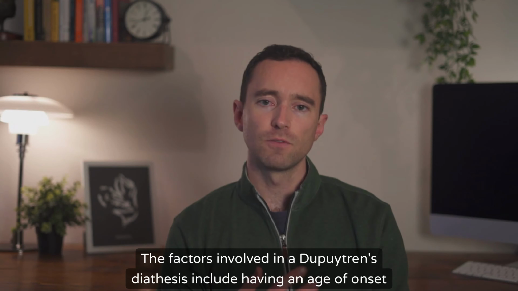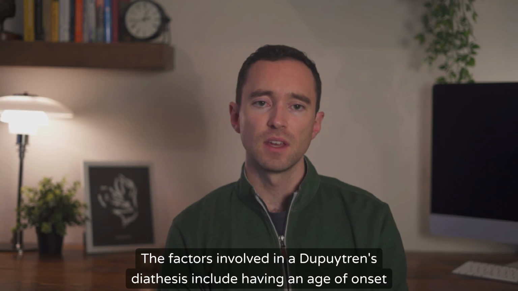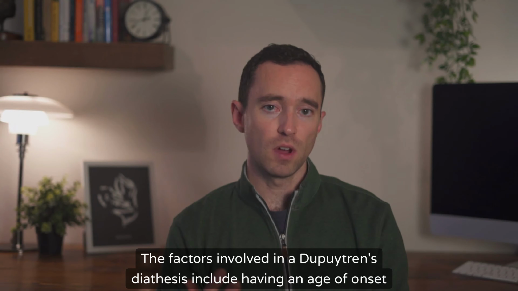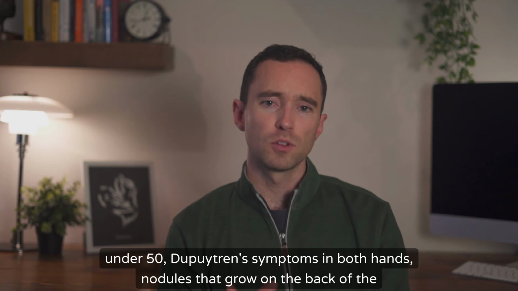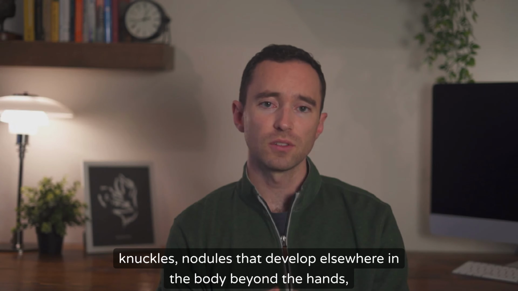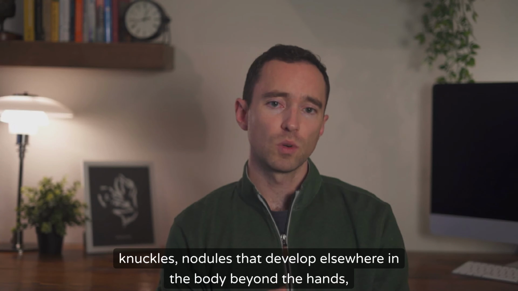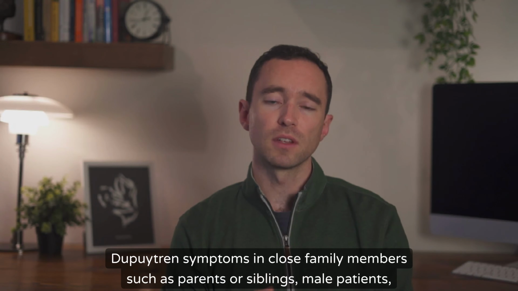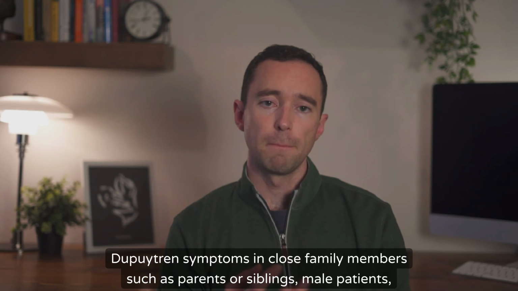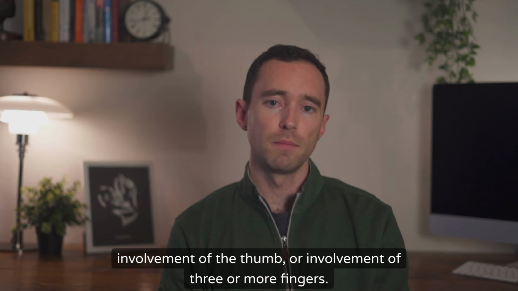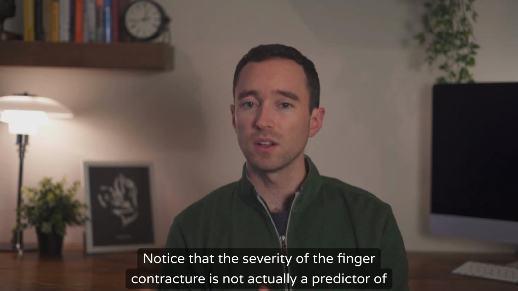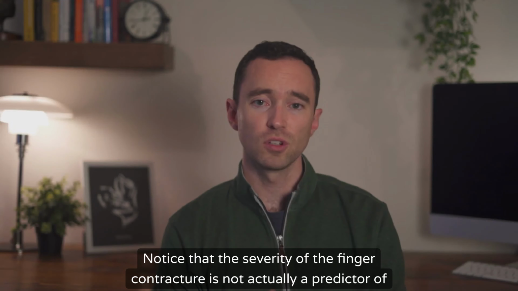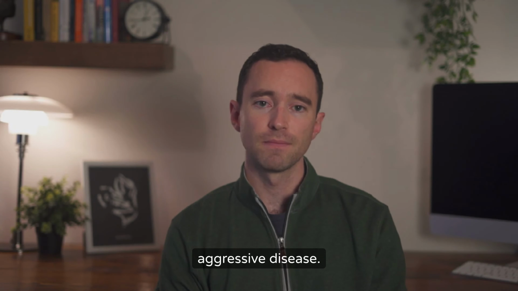The factors involved in a Dupuytren's diathesis include having an age of onset under 50, Dupuytren symptoms in both hands, nodules that grow on the back of the knuckles, nodules that develop elsewhere in the body beyond the hands, Dupuytren symptoms in close family members such as parents or siblings, male patients, involvement of the thumb, or involvement of 3 or more fingers. Notice that the severity of the finger contracture is not actually a predictor of aggressive disease.